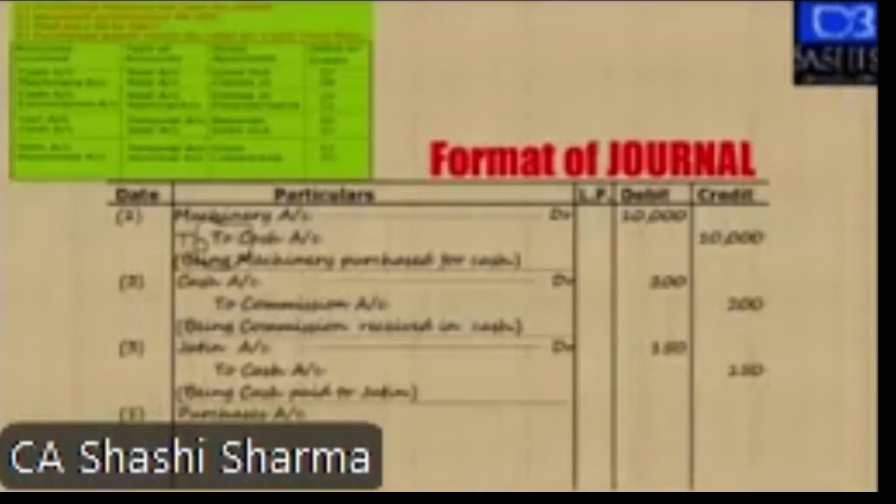So guys, that was all for today's class. I described certain transactions, and in the group, I will share some transactions which will be homework for you. Then day after tomorrow, not tomorrow, I will discuss the homework that I will send you today.